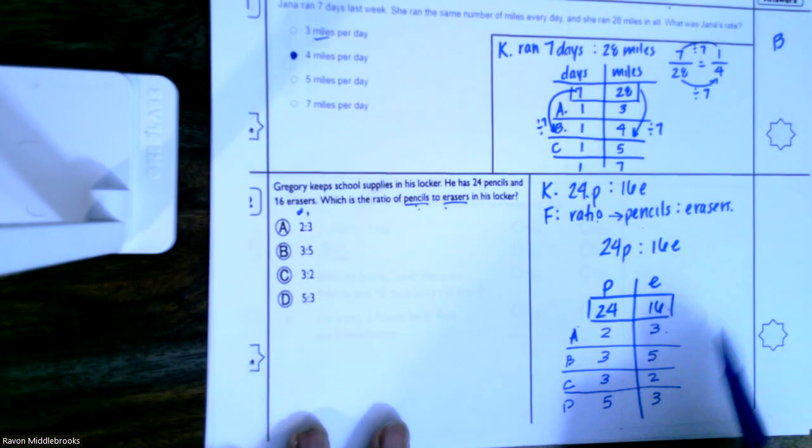Now, we're going from big numbers to smaller numbers, so I now have to divide, and I would need to divide by the same number on both sides. It helps if you see which one is a factor. So I won't really divide 16 by 3 because that'll give me a fraction, which is fine. However, it's easier to look at 24 divided by 12 is 2.